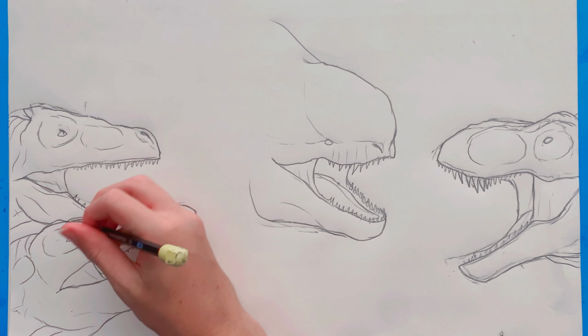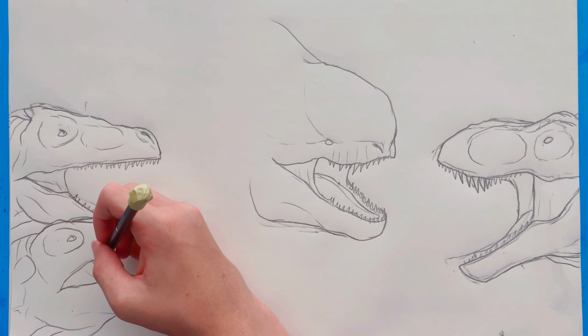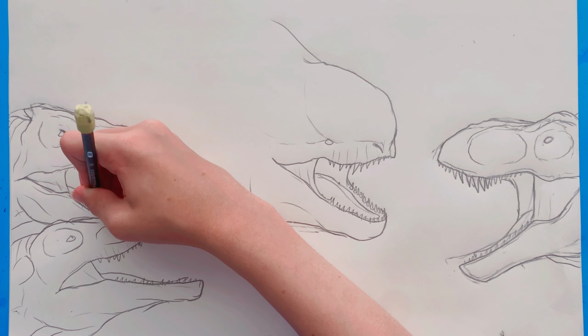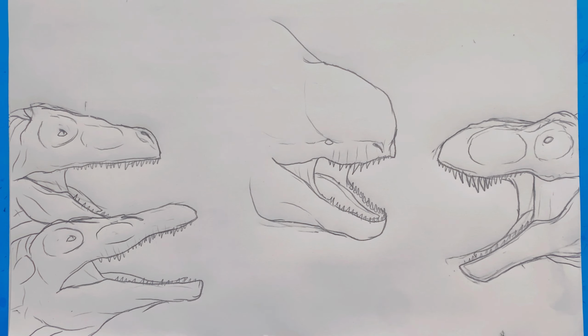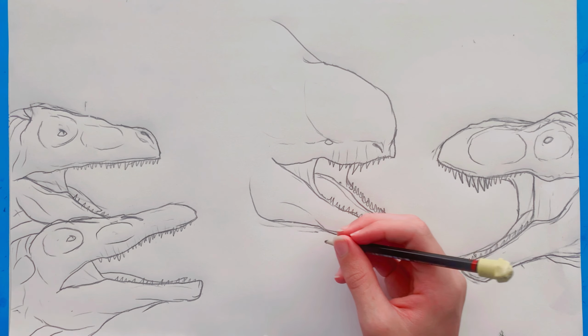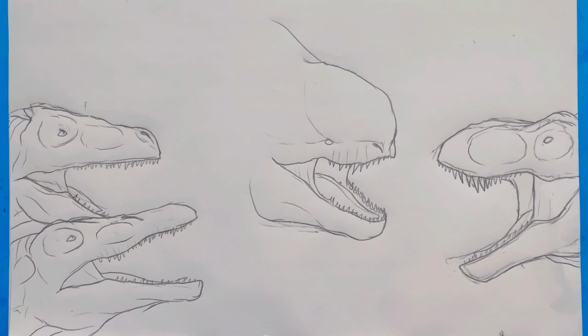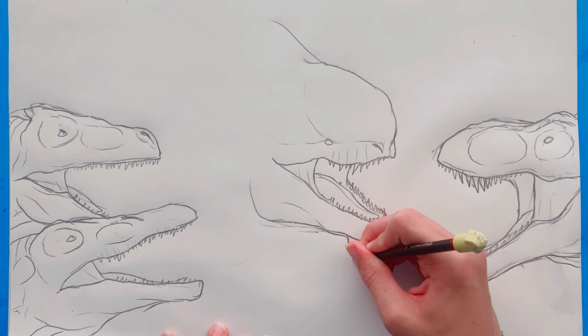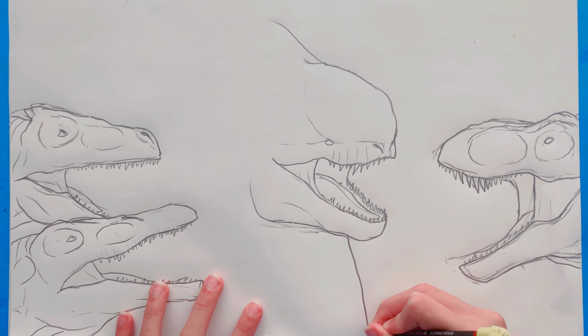And how about this? Okay, so I haven't finished the T-Rex yet. So to finish him off, I'm just going to make a leg right here. It's just gonna come down and stop down there.